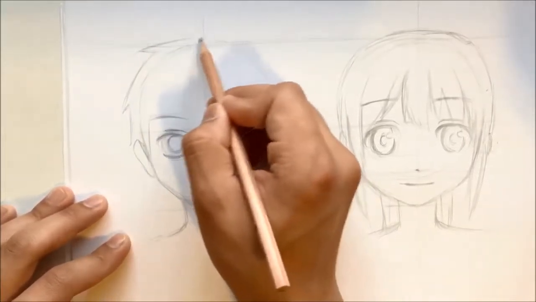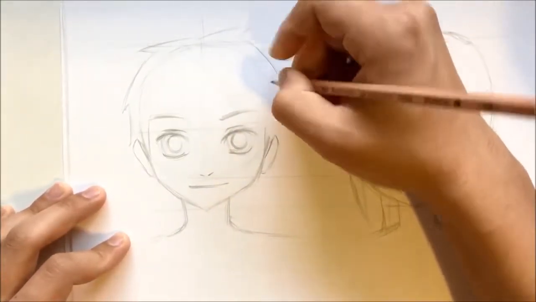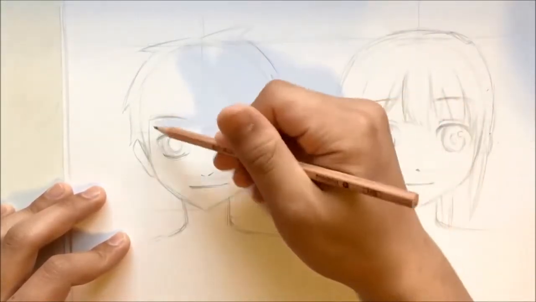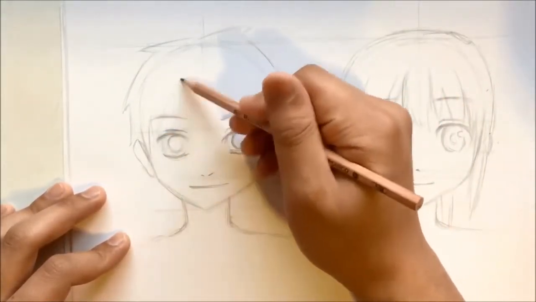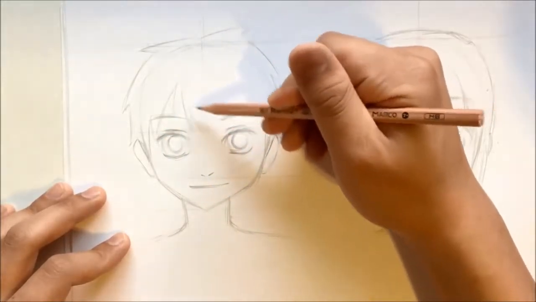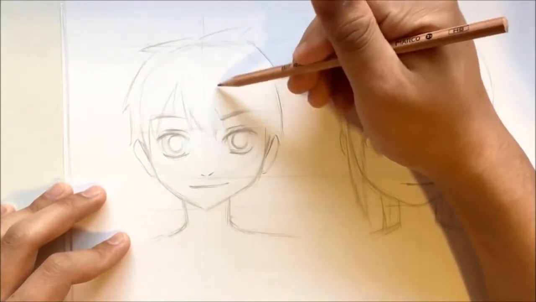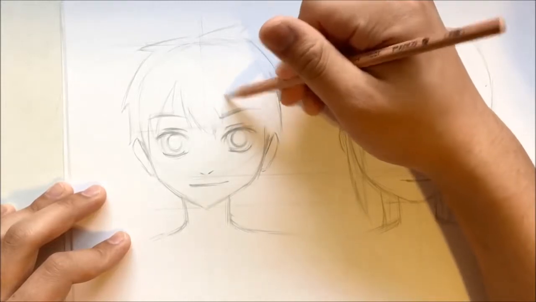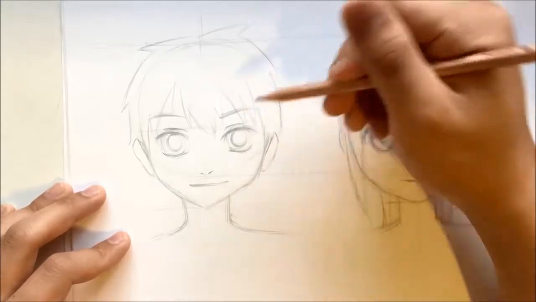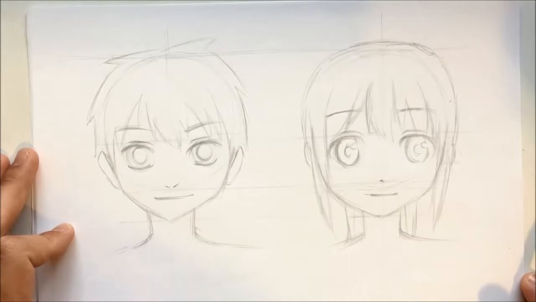Okay, so the guy tends to have spiky hair, but of course, again, you can have whatever hairstyle you want. And we are done.